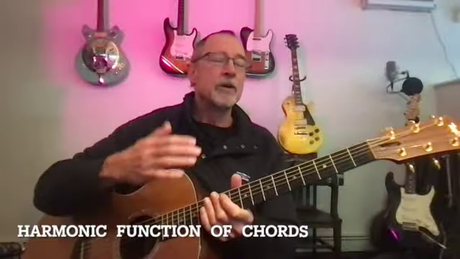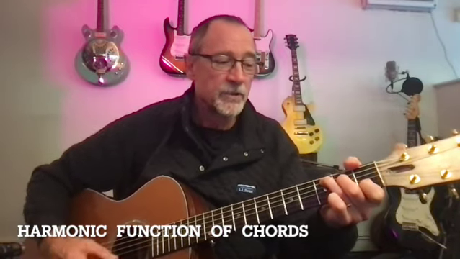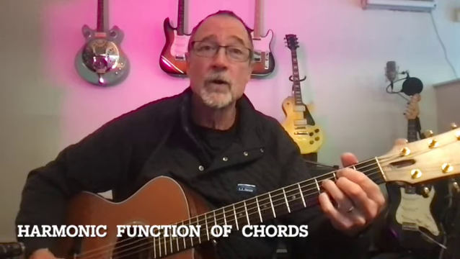So we have tonic chords like C, dominant chords like G, and the 7 chord, B minor 7. So 1 is tonic, 5 is dominant, 7 is dominant, goes back to tonic. Now we have other chords in that, the F, which is a subdominant chord because it kind of can go between tonic and dominant.